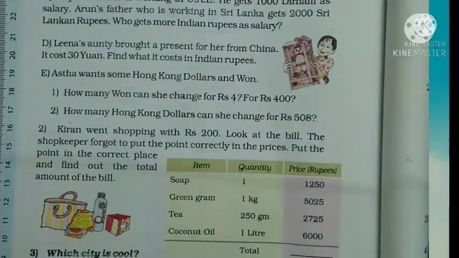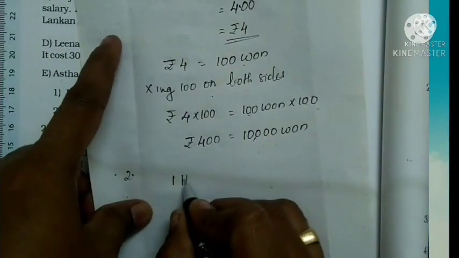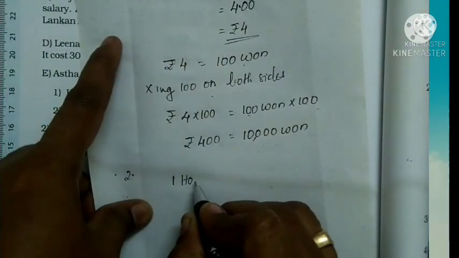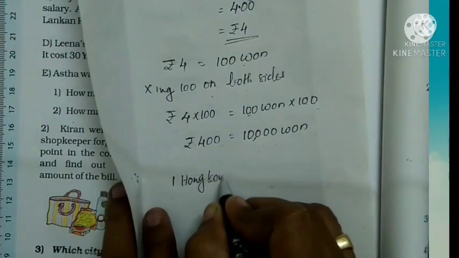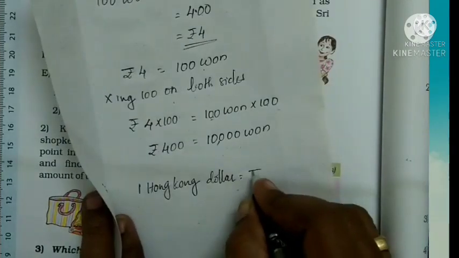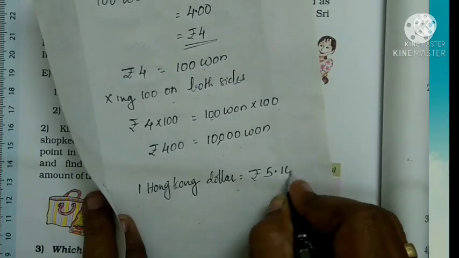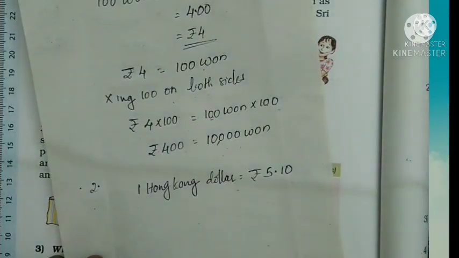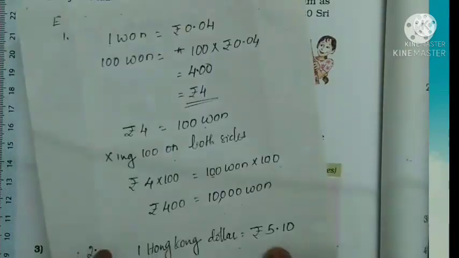That is 1 Hong Kong dollar is equal to rupees 5.10. So here I can write 1 Hong Kong dollar is equal to rupees 5.10.